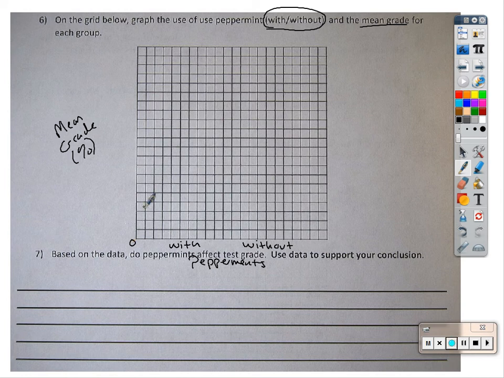I have 21 lines to work with. This tells me I can go by 5s. 5, 10, 15, 20, 25, 30, 35, 40, 45, 50, 55, 60, 65, 70, 75, 80, 85, 90, 95, 100.